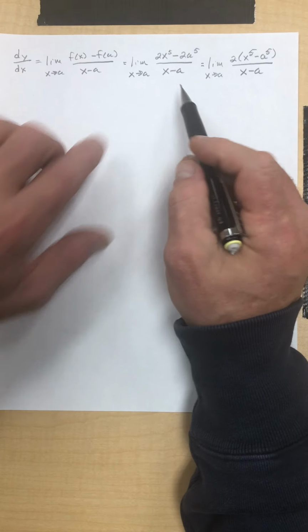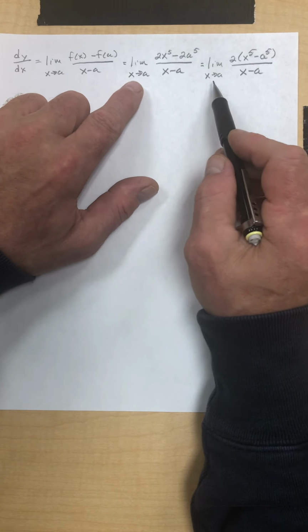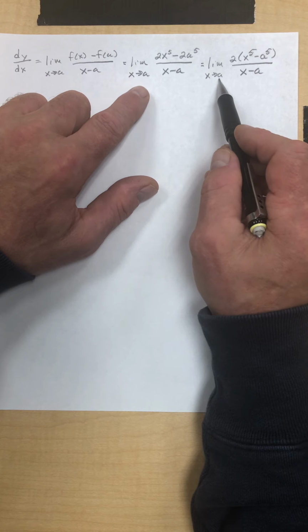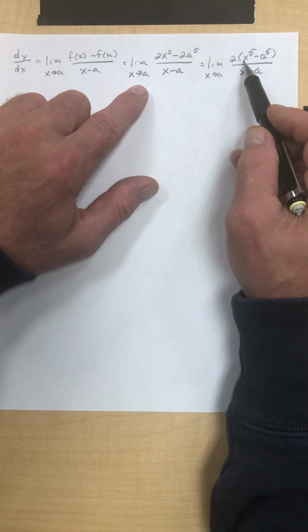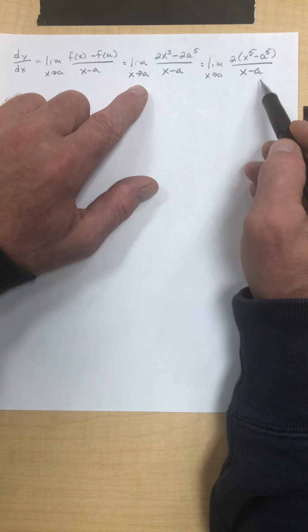Now notice we're taking the limit as x approaches a. a is some number. So this 2 is a constant. Okay, so this is a difference of 5th powers.